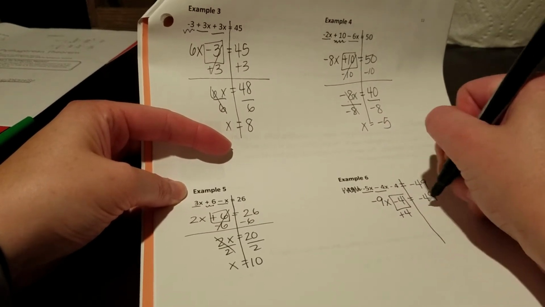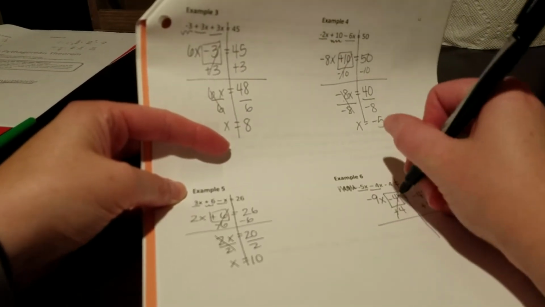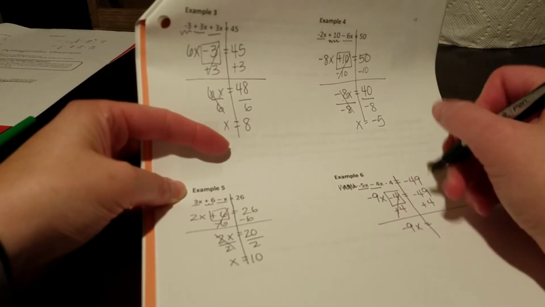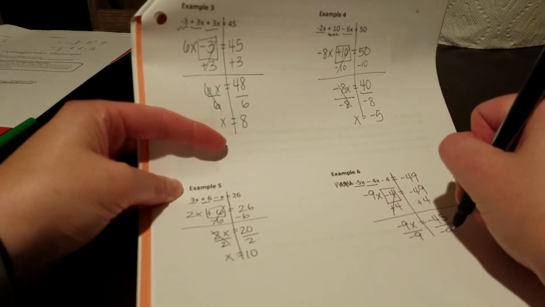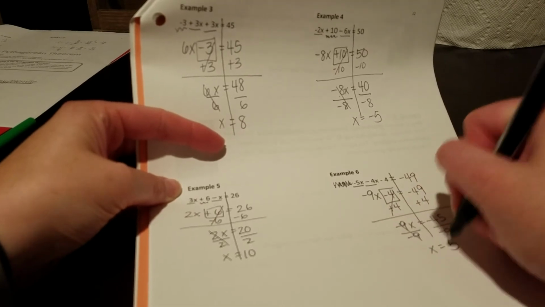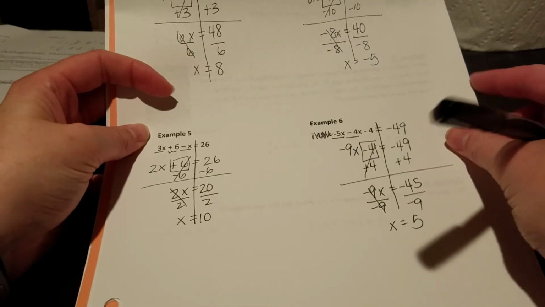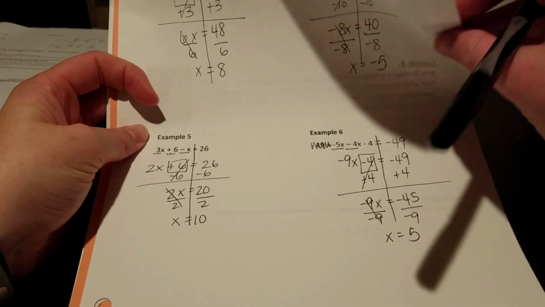Armadillo, get rid of it. So negative 9x equals a negative 45. Divide by a negative 9, and we learn that x equals 5. That's the end of the straight up examples. Next part is going to be word problems.